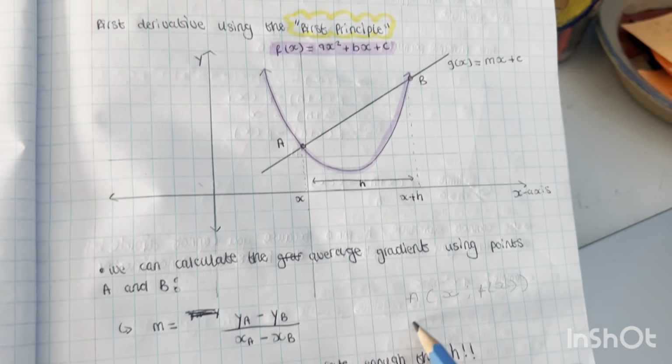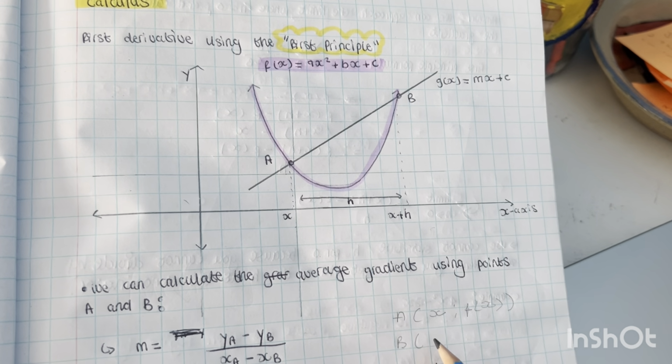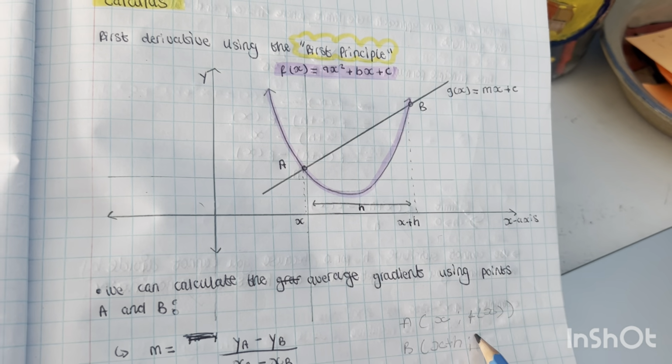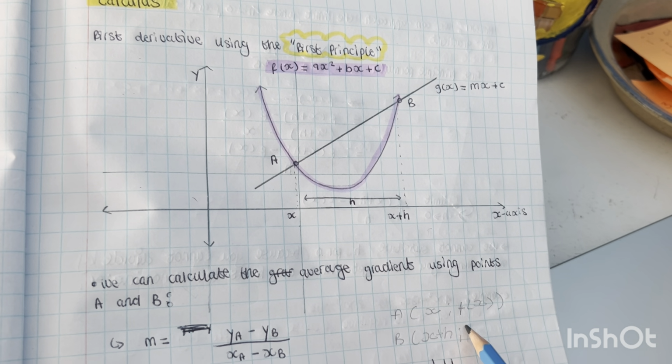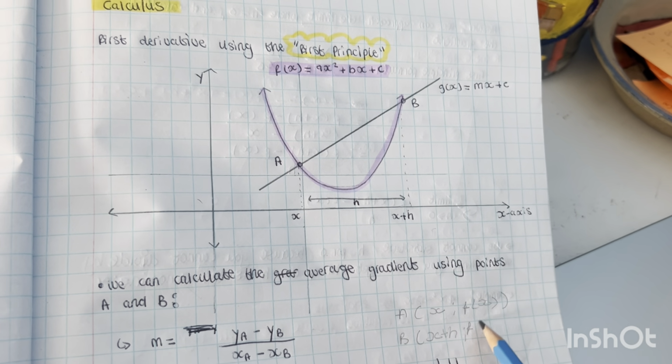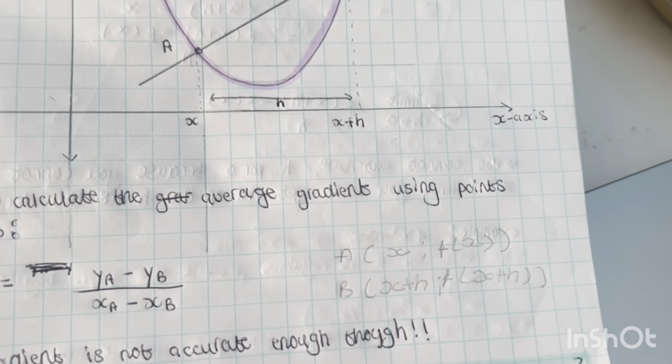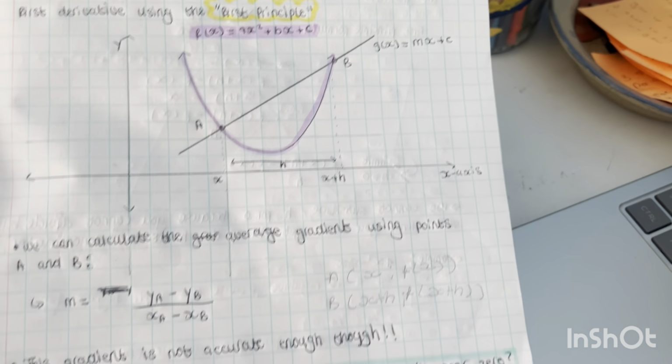right? And then of B, we'd have what? x plus h, and we'd have f of x plus h. This would be the coordinates of this graph right here.